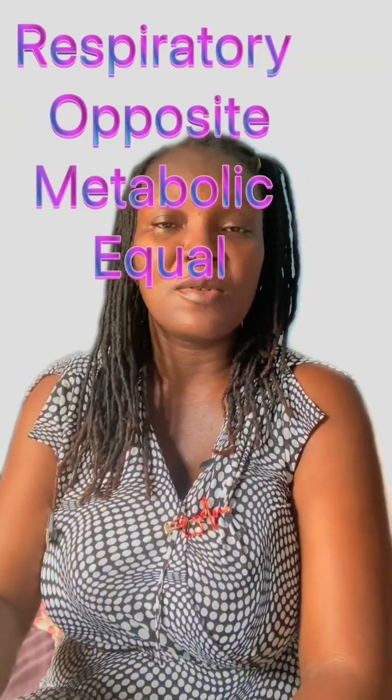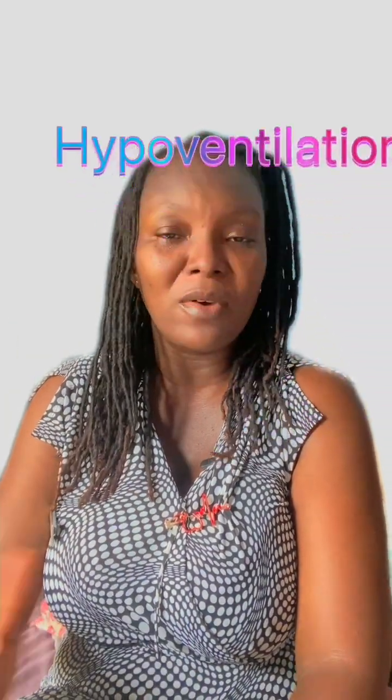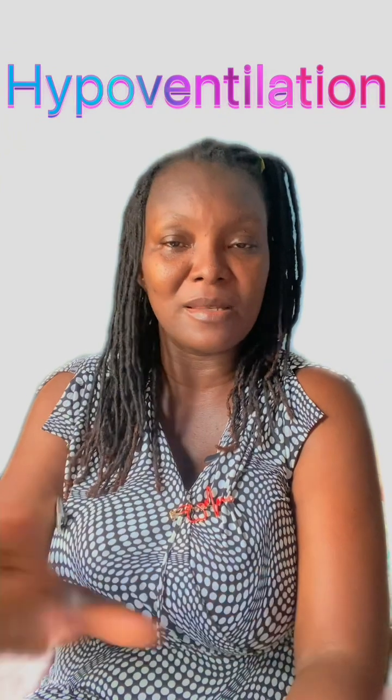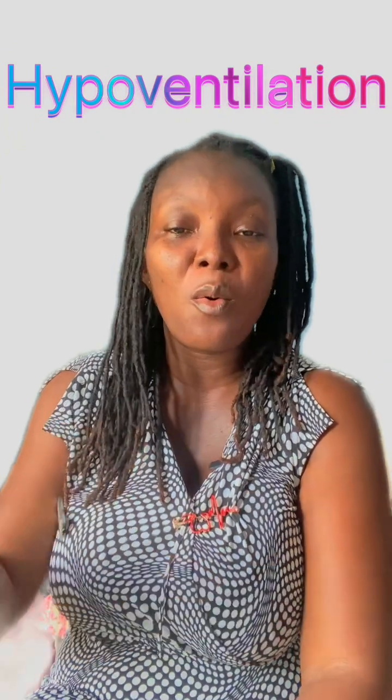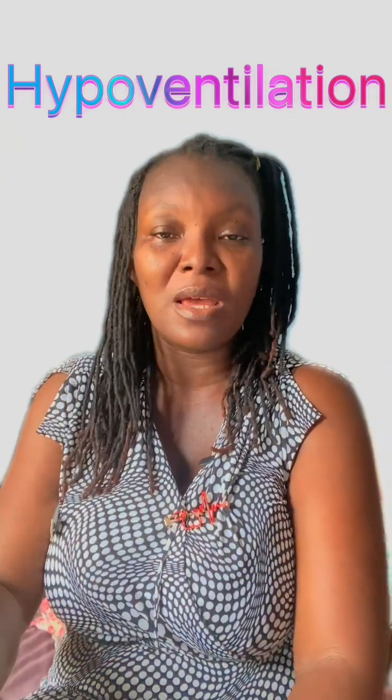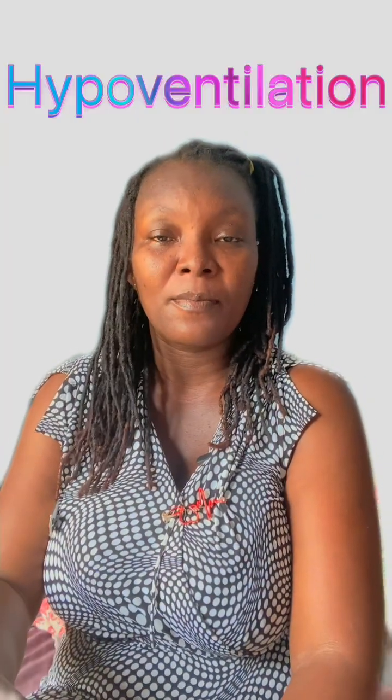So what is the pathophysiology behind respiratory acidosis? It usually stems from hypoventilation. That is the whole explanation of respiratory acidosis. The patient is not able to breathe normally and is not able to push out carbon dioxide.